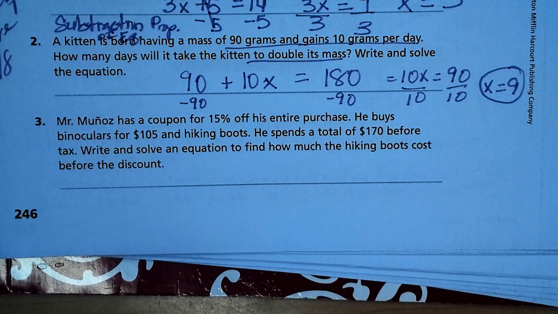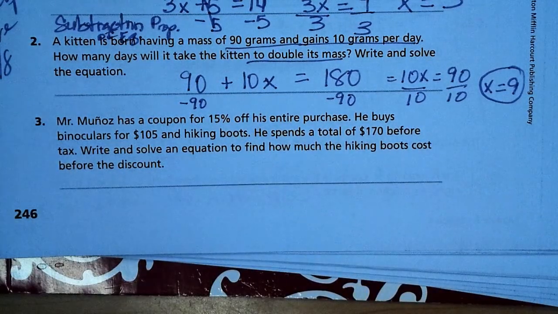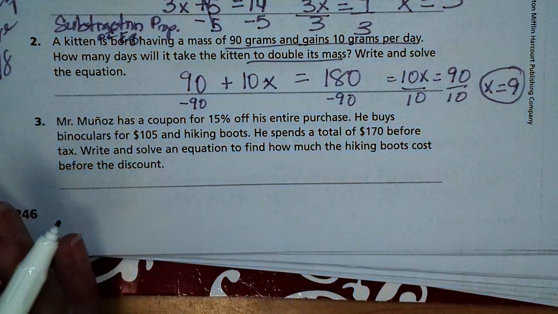All right, anybody want to try number 3? No? All right, so this one is kind of like the example that we did, kind of like number 2, where they told you the discount was 25%, but we used the percent that we paid.